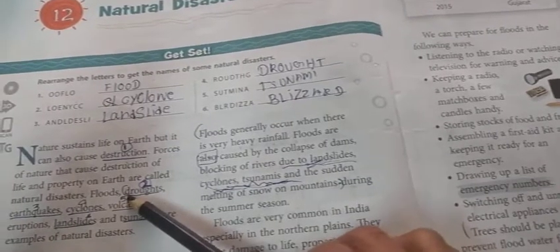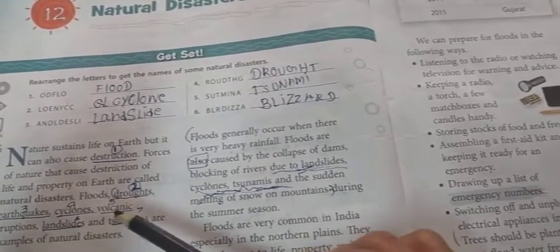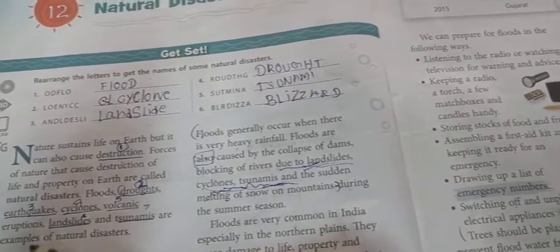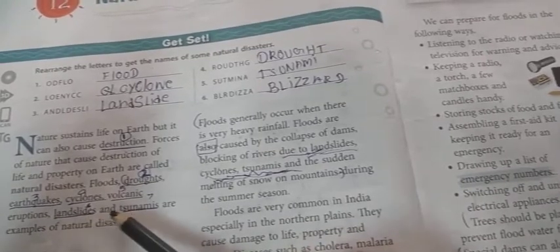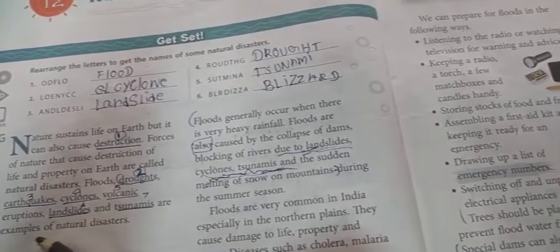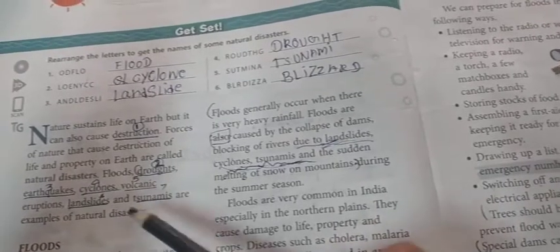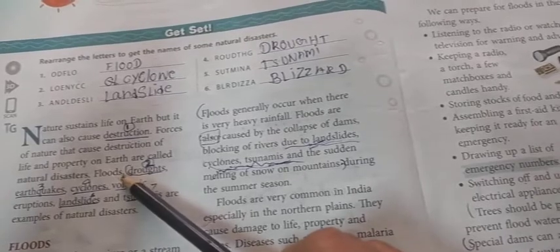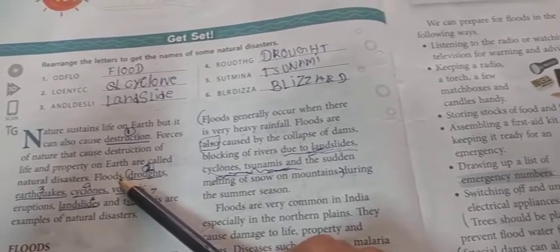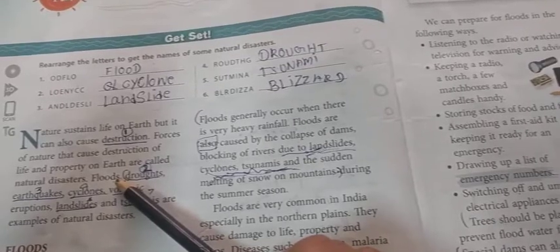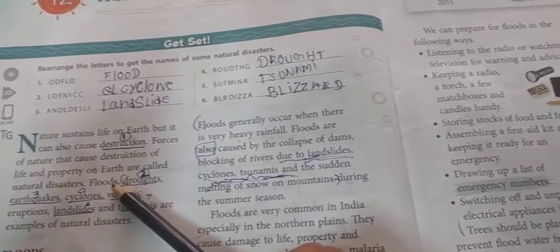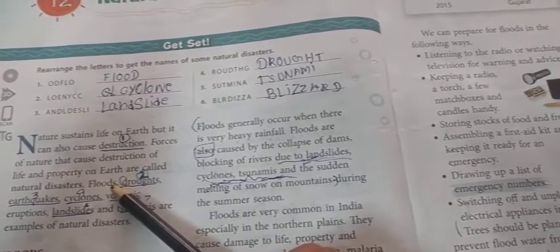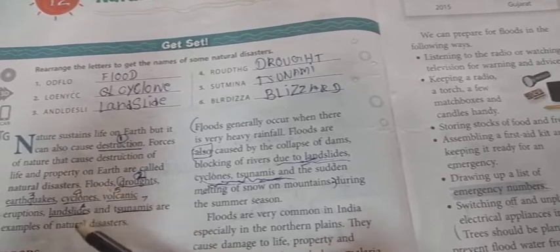What are the natural disasters? Shall we see? Floods, droughts, earthquakes, cyclones, volcanic eruptions, landslides, and tsunamis are examples of natural disasters. The first one is flood. When a flood comes, what happens? Lots of water, more than the required water, surrounds us. More water is released from the dams and rivers. Floods occur due to heavy rain.